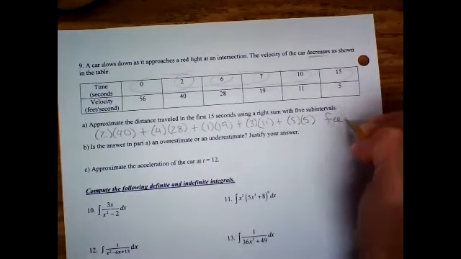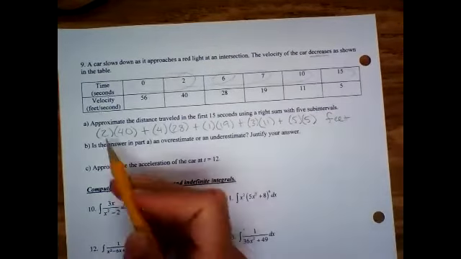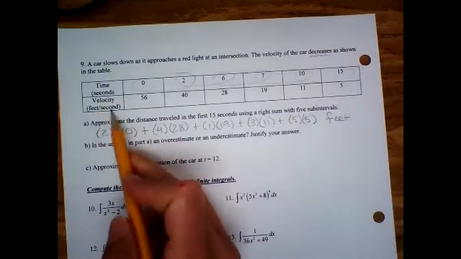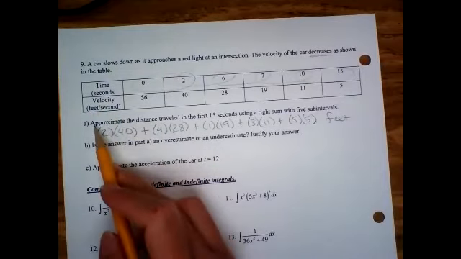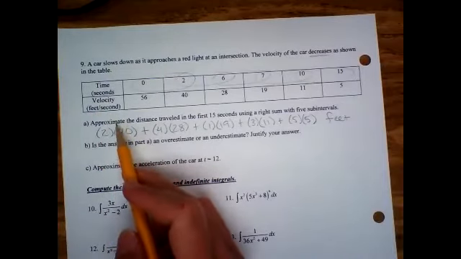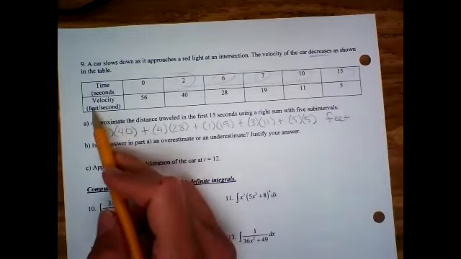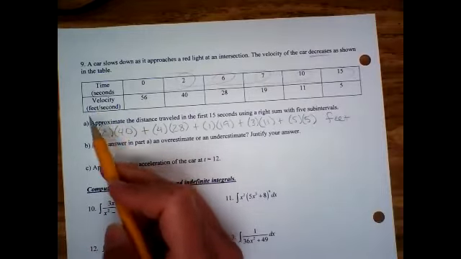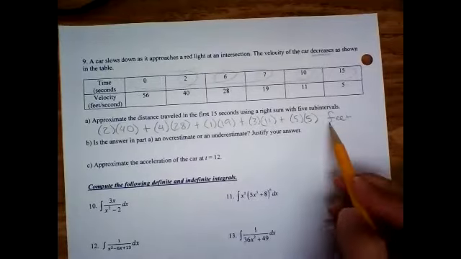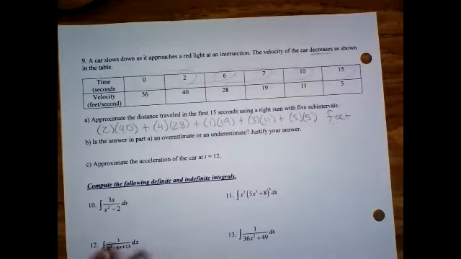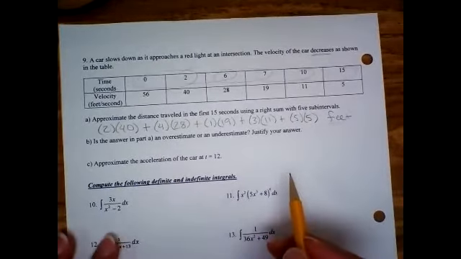And since that is a distance, it will just be feet. This is a velocity, feet per second, that's a rate. This is an approximate integral. So if you have velocity and you do an integral, you're going to go back to just position. So it's just feet. So is that answer an overestimate or an underestimate?